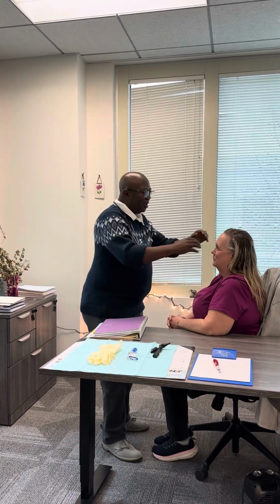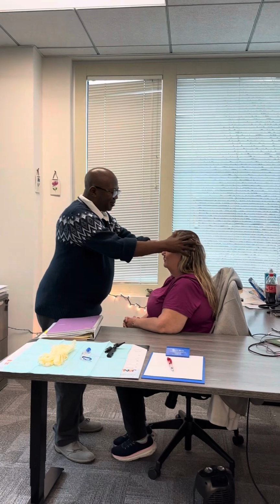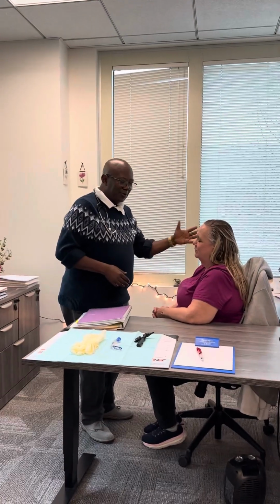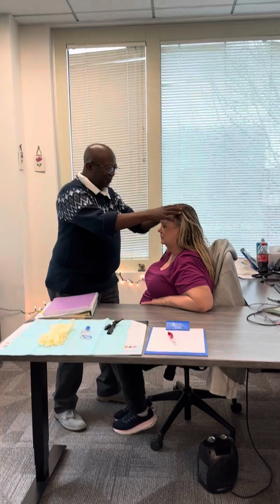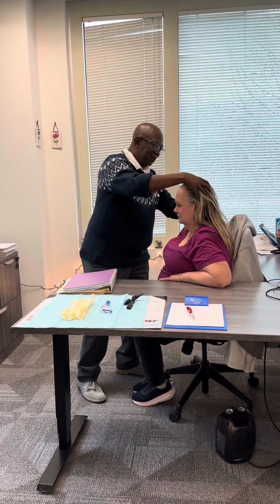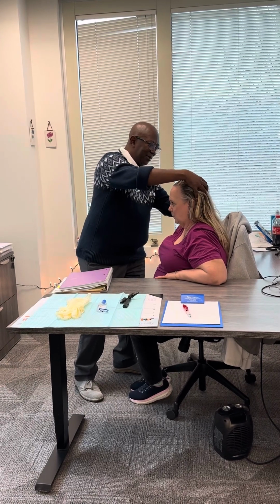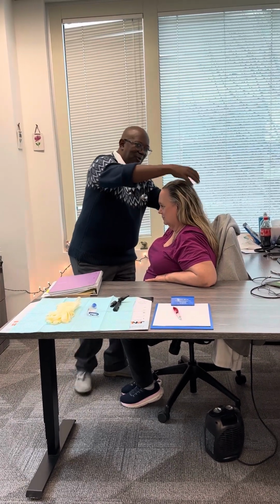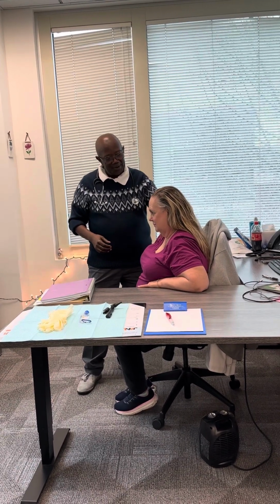Sure. Now I'm going to check the symmetry and contours of the head to make sure that nothing is abnormal, no lumps, no lesions, no swellings on the head. I will start with the frontal area, then go to the occipital area and make sure that nothing is bumpy here.